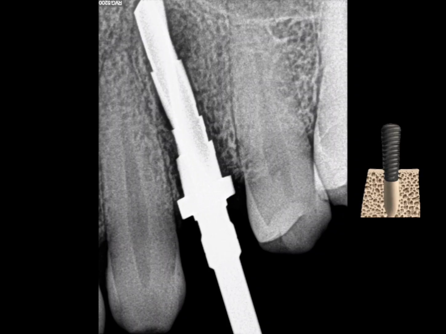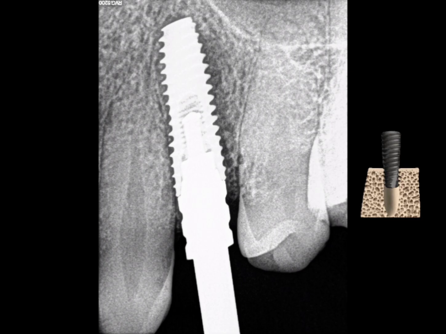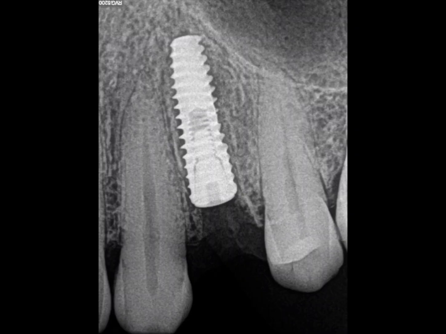Osteotomy preparation was then carried out while maintaining ideal three-dimensional implant positioning. A 4x13 mm implant was placed. Primary stability was achieved with satisfactory insertion torque, making immediate implant placement possible.